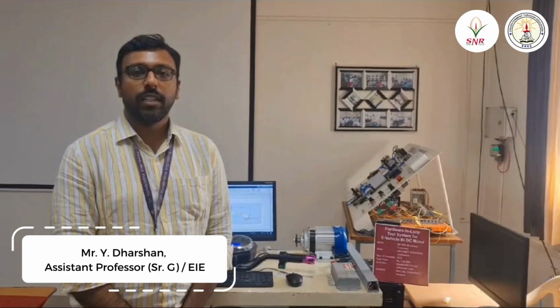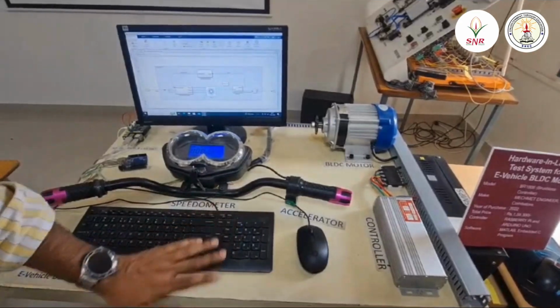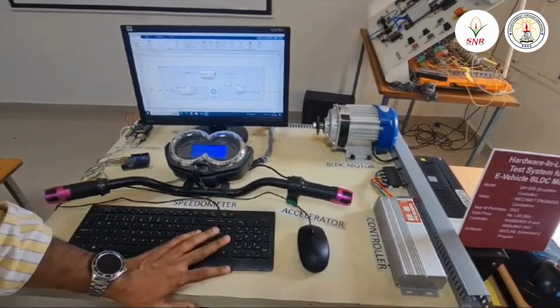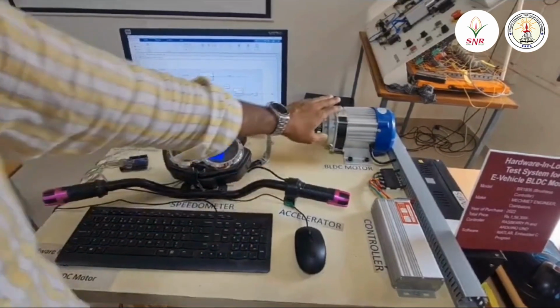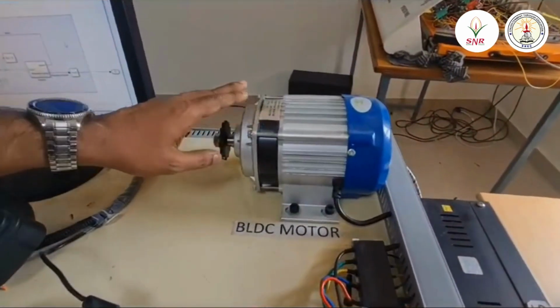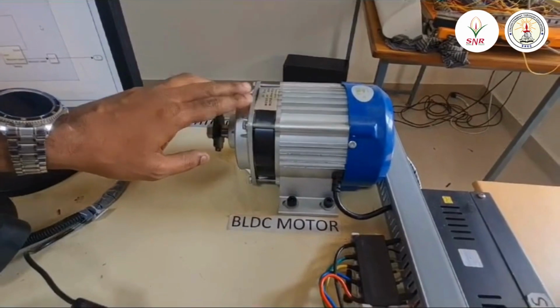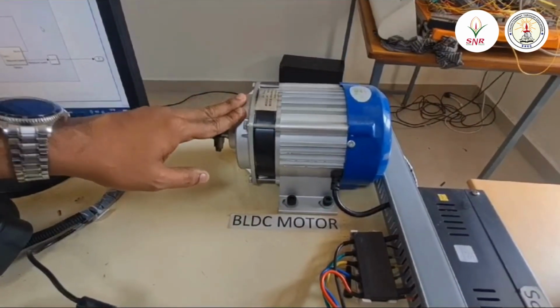So here I have developed a small practical example where the EV motor is tested with respect to speed. This is the practical example of a HIL test model which is developed for an EV motor vehicle. This is the motor which is used in an EV device, a DC brushless motor with an RPM of 490 and a voltage of 48.